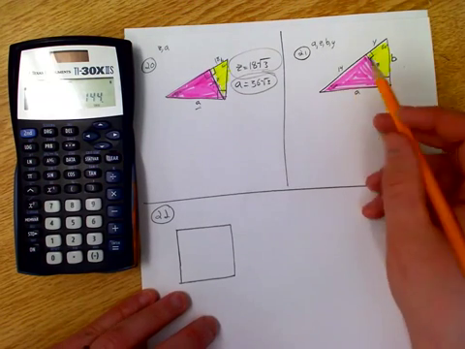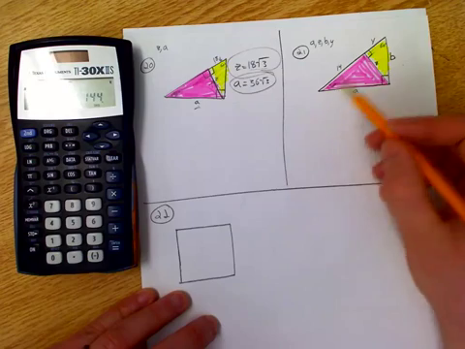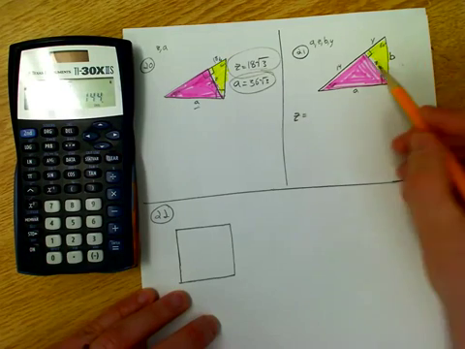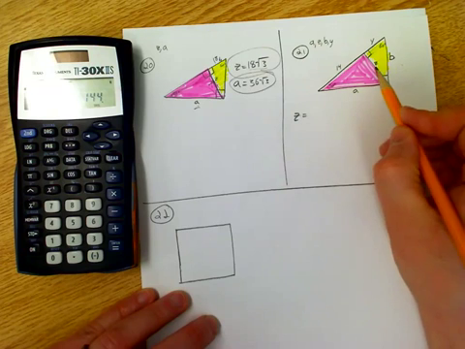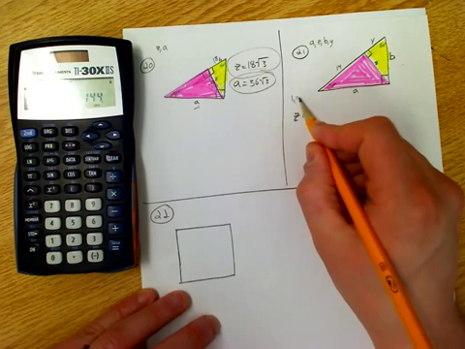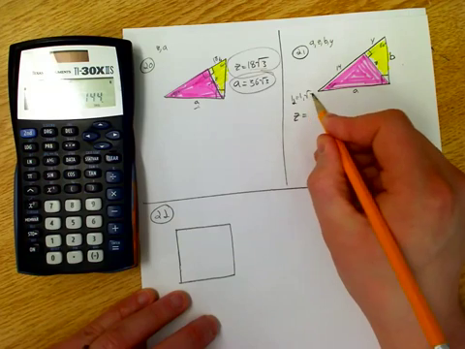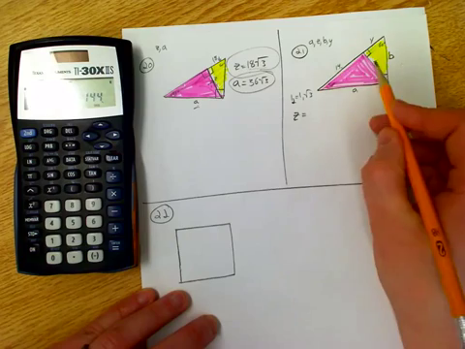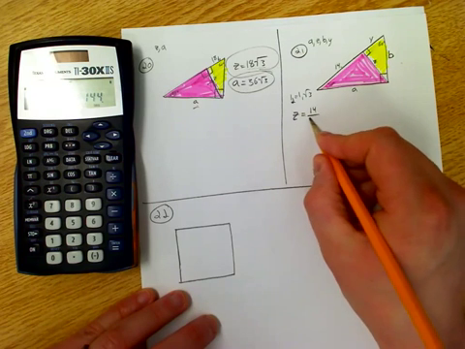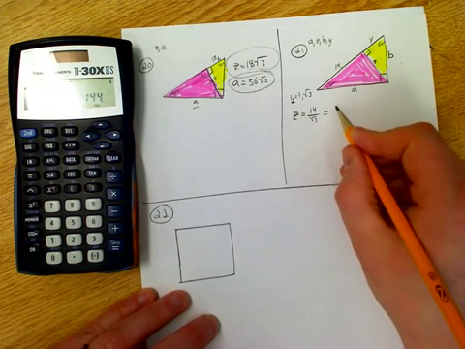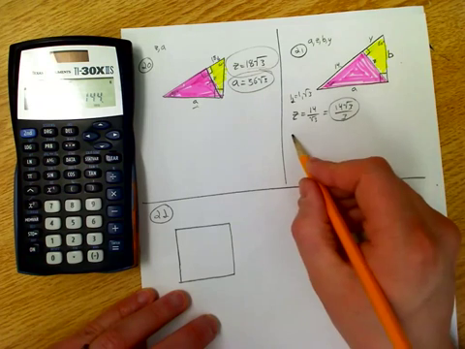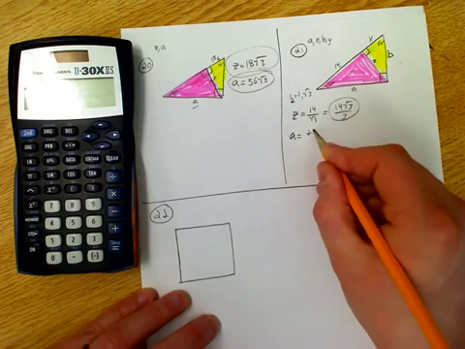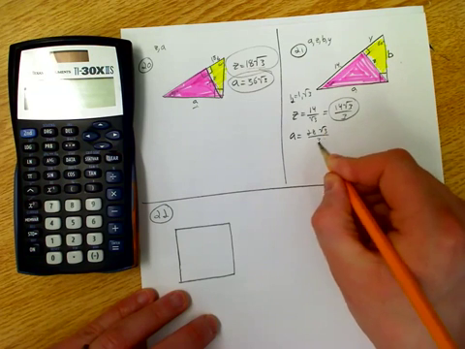All right, same idea here. I can work my way around. I'm going to use the pink triangle first to find Z. So Z is the shorter leg. So let's remember L2 is L1 times the square root of 3. So I want to divide this by the square root of 3 to figure this out. So that's 14 divided by square root of 3, which equals 14 square root of 3 over 3. That's Z. A now is just double this. So that's 28 square root of 3 over 3.